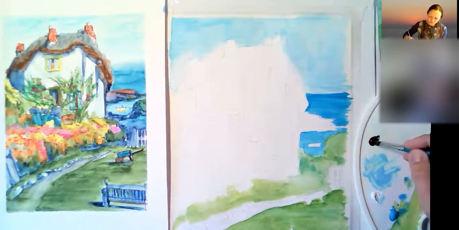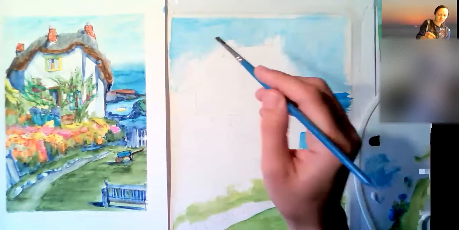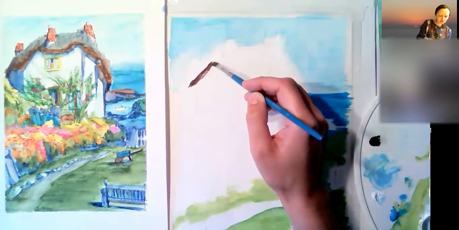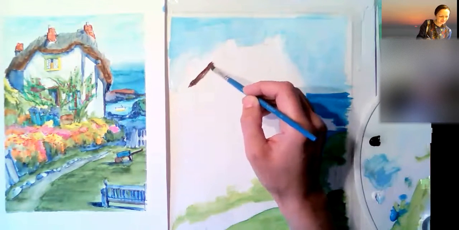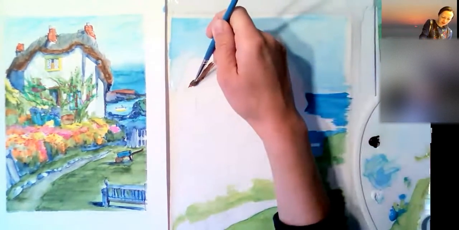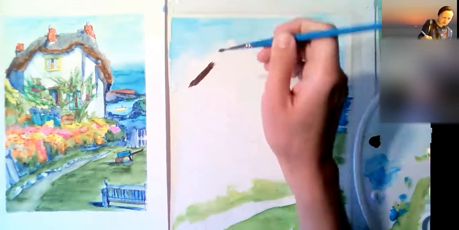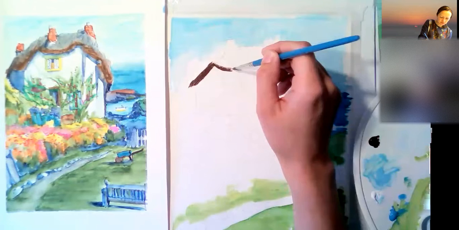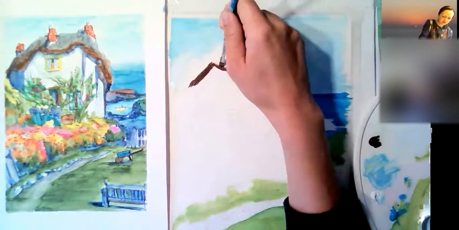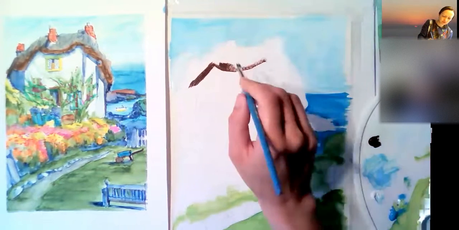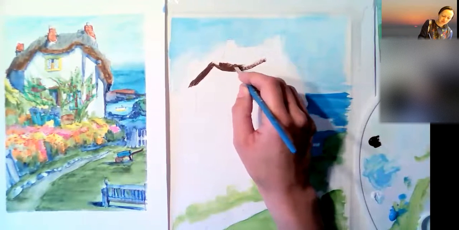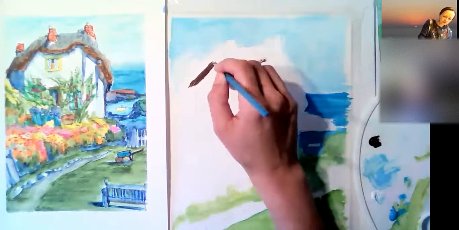So this border of the roof, I will make just with a dry brush. We can do the line that is outside a bit more straight, and the one that is going towards the roof can be a bit more fluffy, because there it's ending.